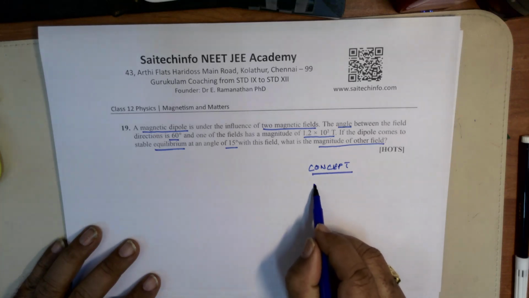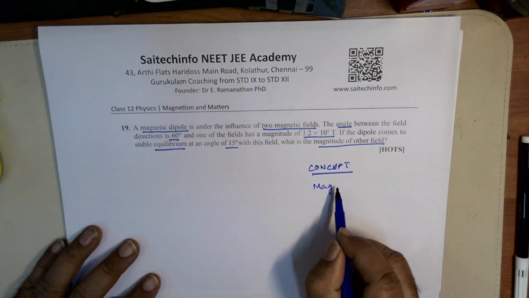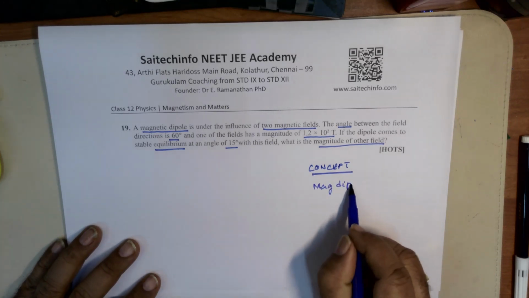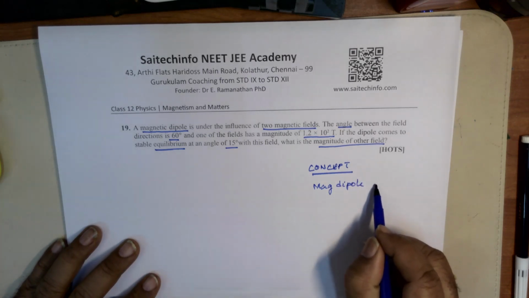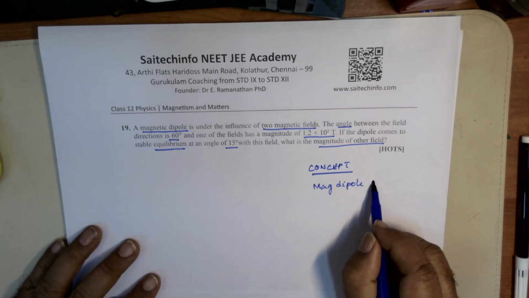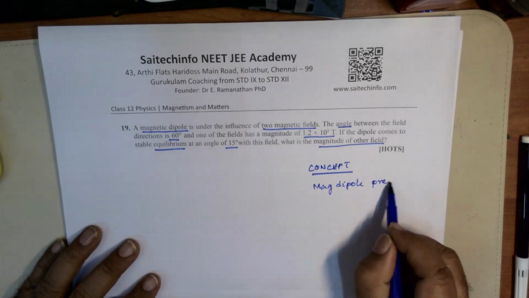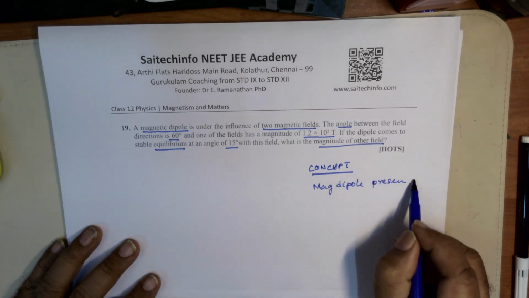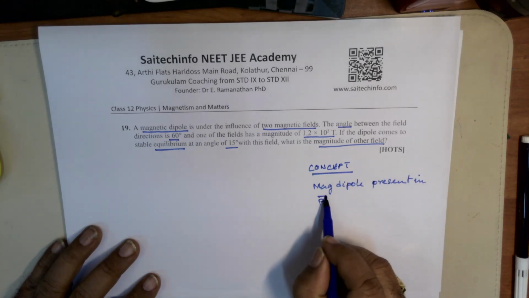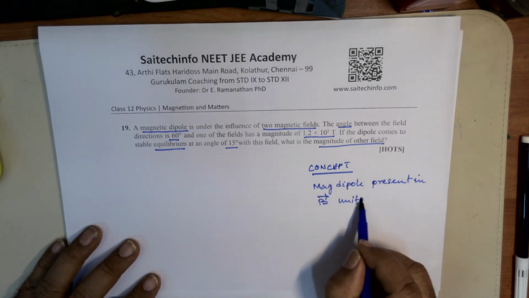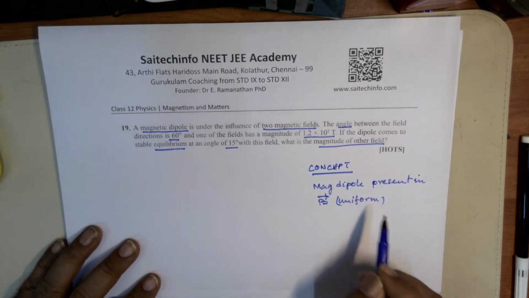The magnetic dipole kept in, that is present in the external magnetic field, uniform magnetic field. So this is the concept.